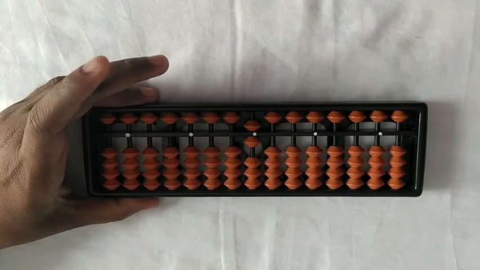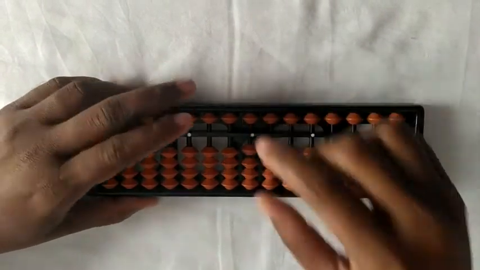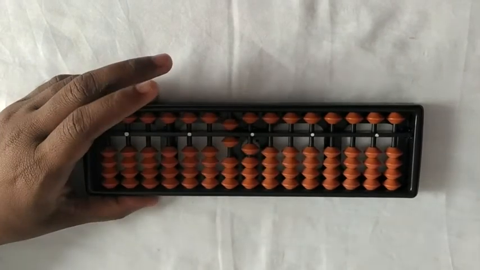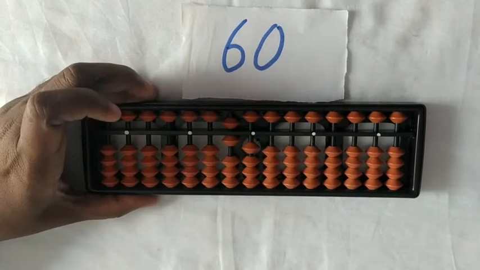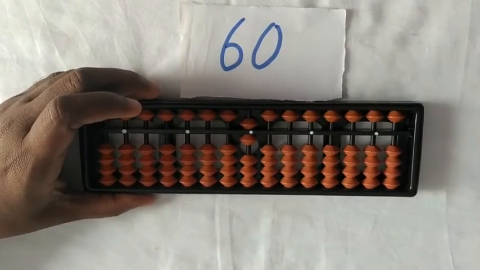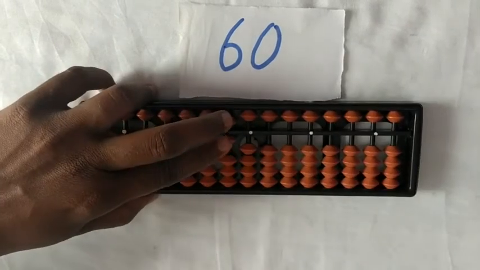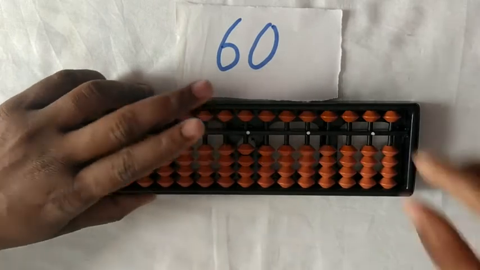One lower bead, one upper bead in ones place. This is 6. But in tens place, if you move one lower bead, one upper bead, then this is called 60. This is 6. But this is 60. Next.